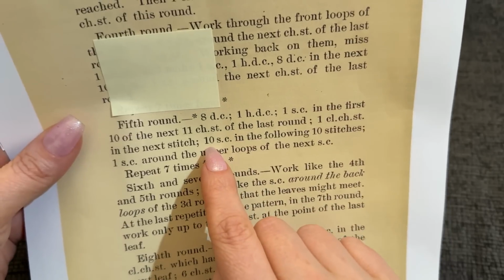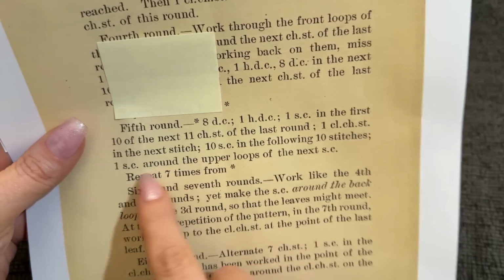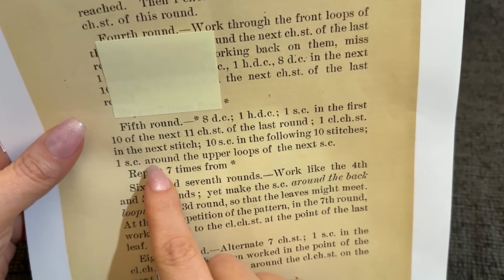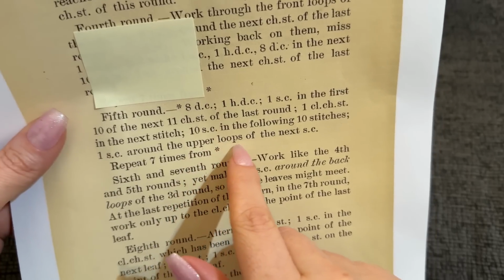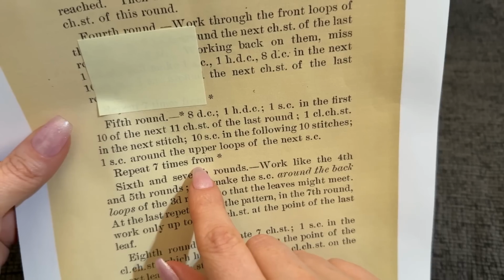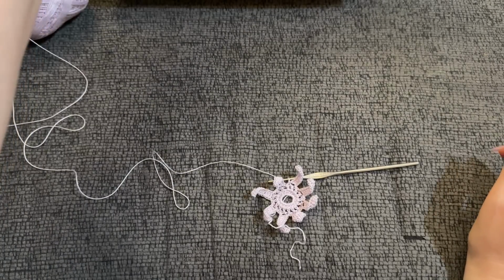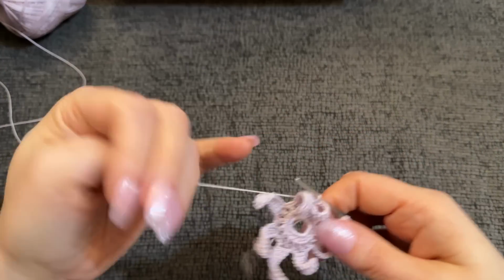I wonder if, no, they do mean single crochet, don't they? In the following 10 stitches, 1 single crochet around the upper loops of the next single crochet. Oh, I didn't work singles. I worked slip stitches. Repeat 7 times. Okay.